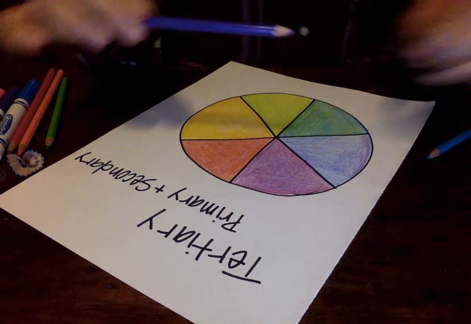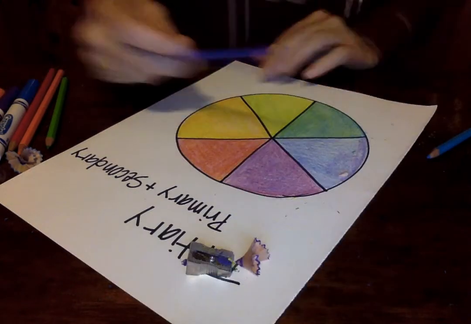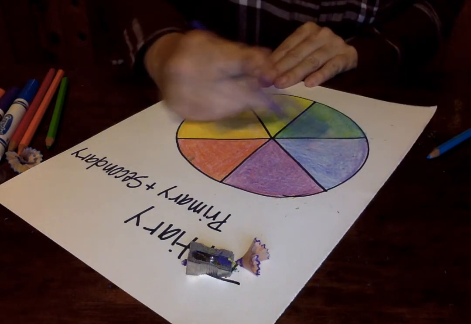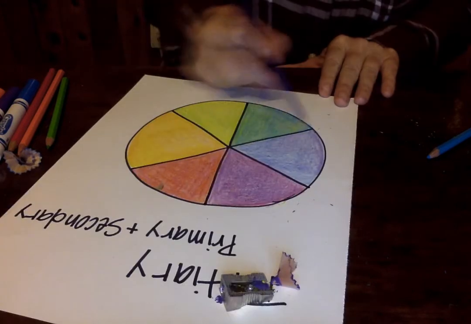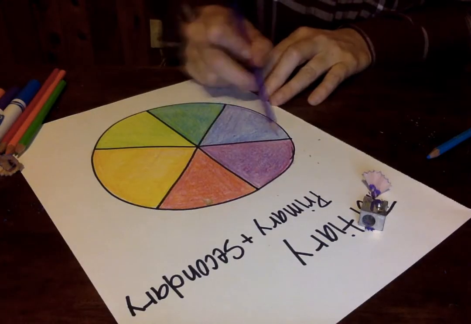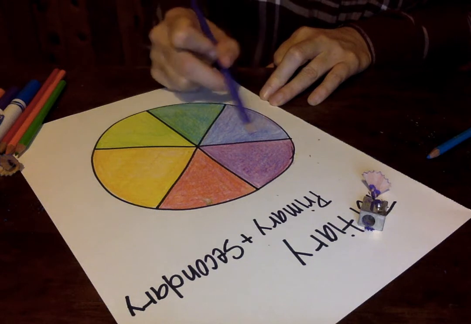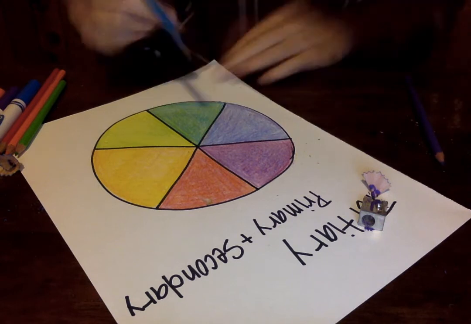And if you're doing this with colored pencils, you'll definitely need to sharpen it a few times. In fact, if you could see my table right now, there is colored pencil all over it, which is sort of fun. Okay. So here's sort of an even application of the violet. And again, using light to medium pressure. And come back with the blue.